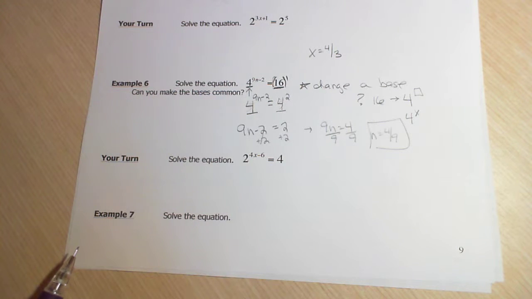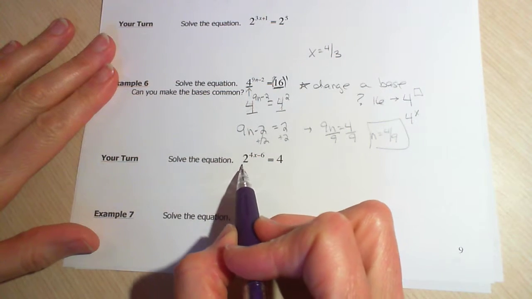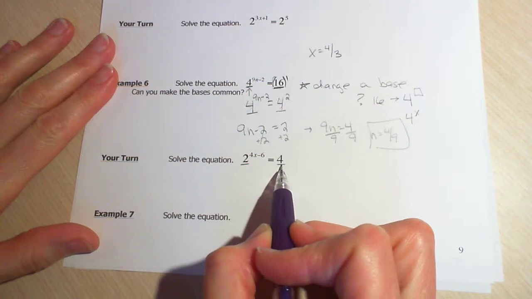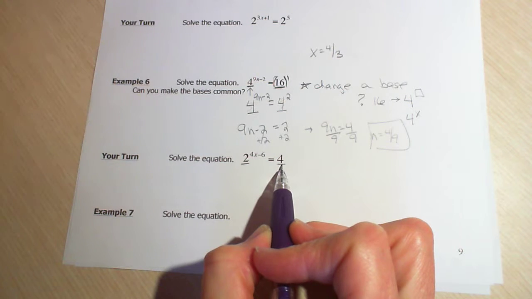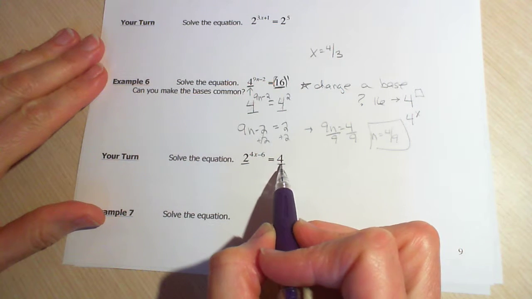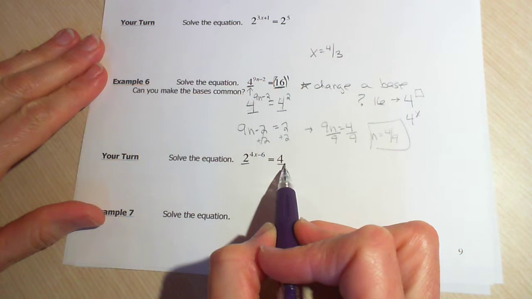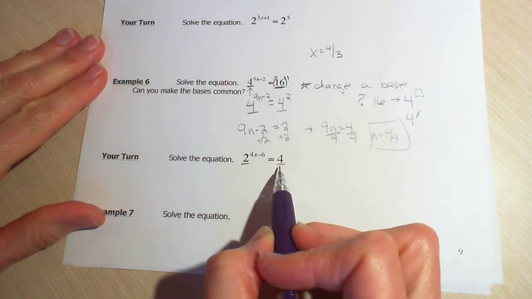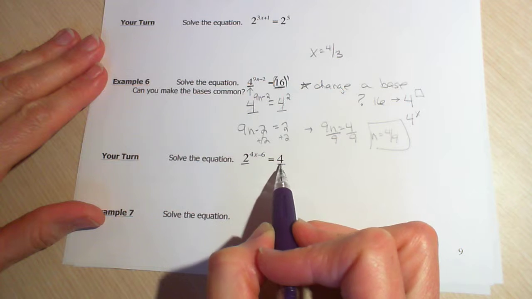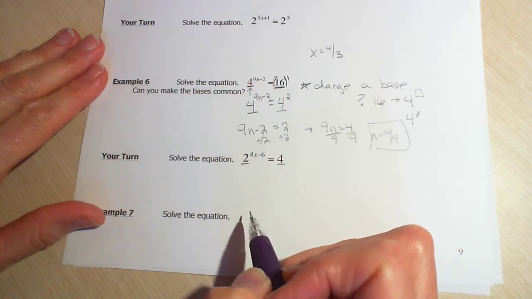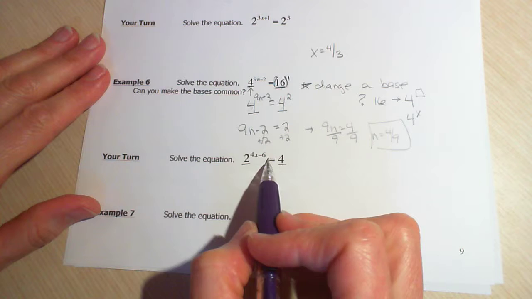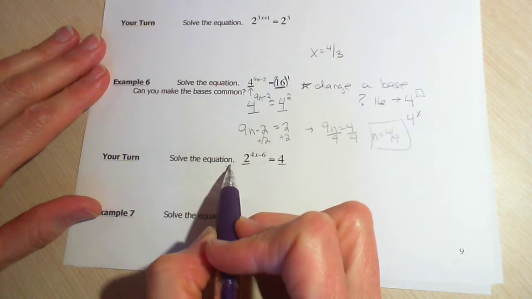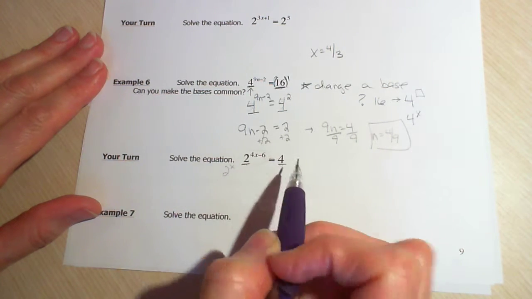Okay, so this is your turn. You should try that. You can see that you don't have common bases, because you have a base 2 and a base 4. So you always want to check, can I write the bigger base in terms of the smaller base? So can I write 4 as 2 to the something? You want to check your 2 to the x column on your cheat sheet and see if there's a 4 in it.